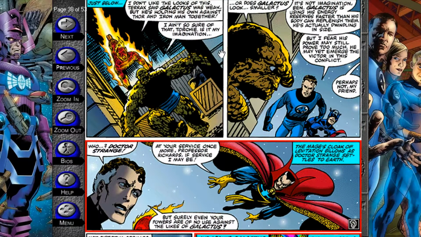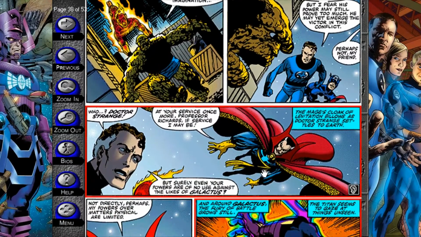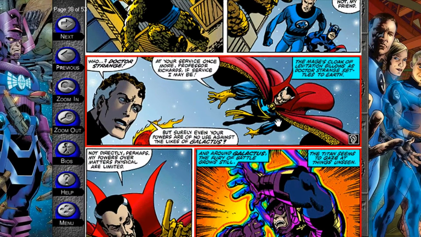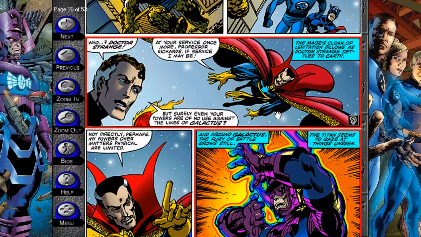The Avengers and the Fantastic Four close in on Galactus, who is landed in the streets below the World Trade Center. Mr. Fantastic points out to the others that Galactus's size has dwindled as he has expended energy in the battle. Just arriving on the scene is Dr. Strange, who weaves a mystical spell with but a gesture. Rocked by unseen forces, the mighty Galactus screams.